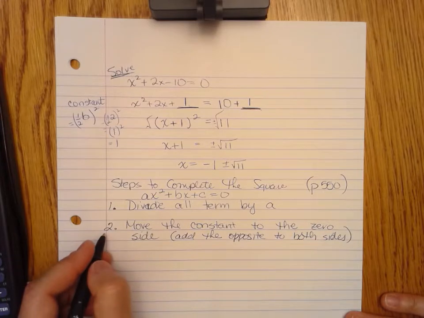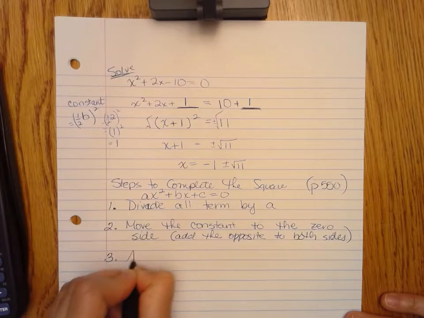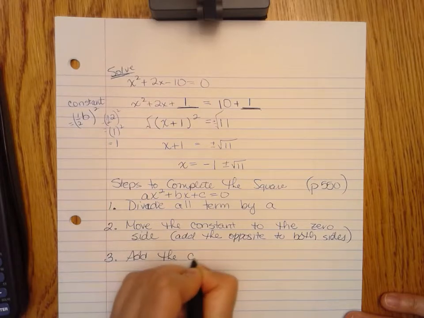Okay, and then what did we do? Let's think here for a second. We added a constant to both sides. Add the constant.